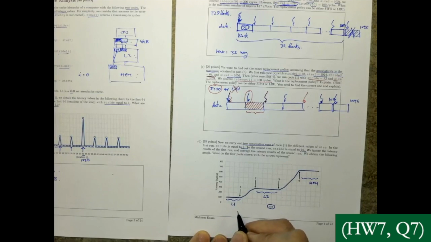In all this flat part of the curve, in all these experiments, we have latency equal to 100. What happens is that the size of the array that we are accessing is smaller or equal than the cache size of L1. So you can be sure that this point here, that arrow 1 indicates, is 4 kilobytes.